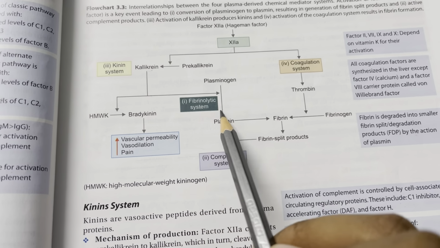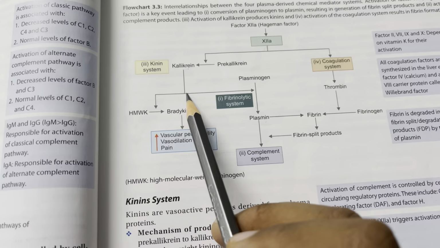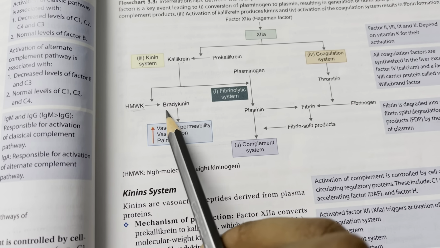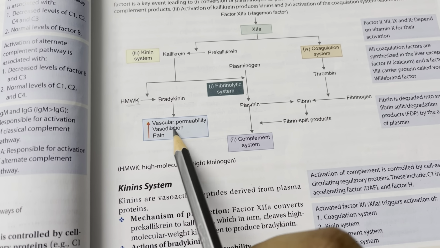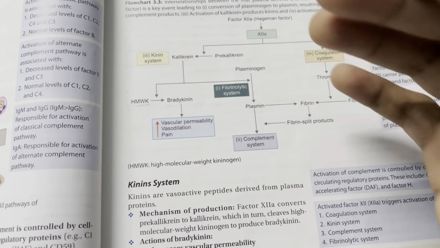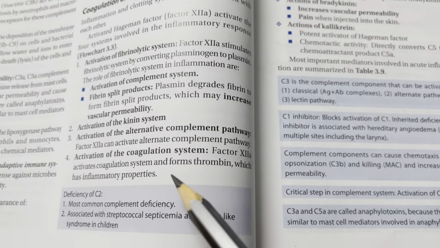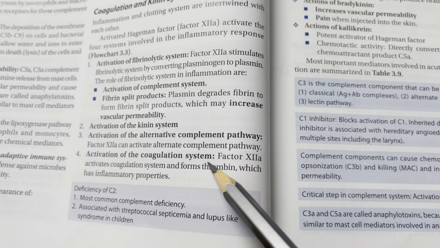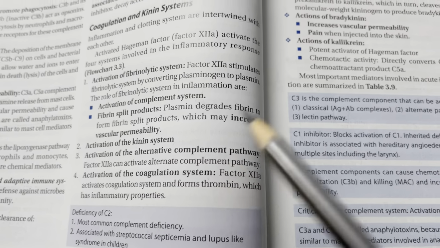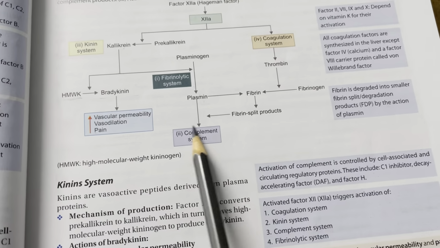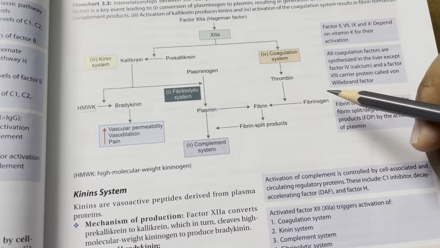Next, the kinin system is also activated. Kallikrein converts high molecular weight kininogen to bradykinin, which increases vascular permeability, causes vasodilation, and also causes pain. Next, it also activates the alternate complement pathway through fibrin split products, and finally it activates the coagulation system, an obvious thing. So thrombin and all that.